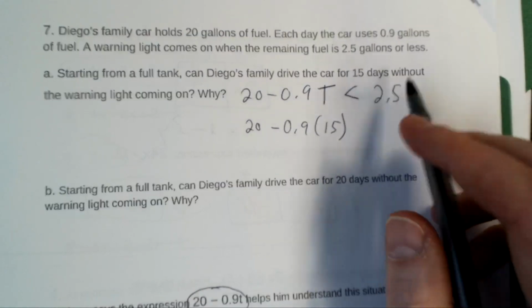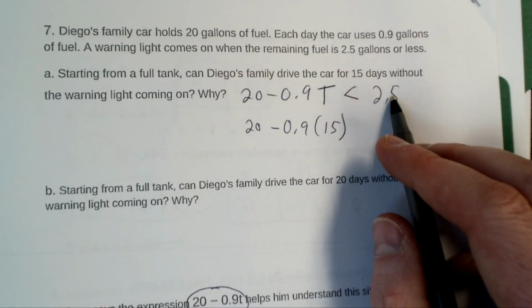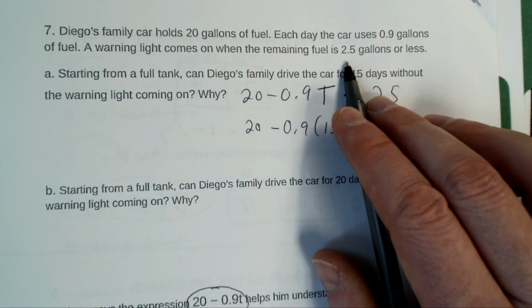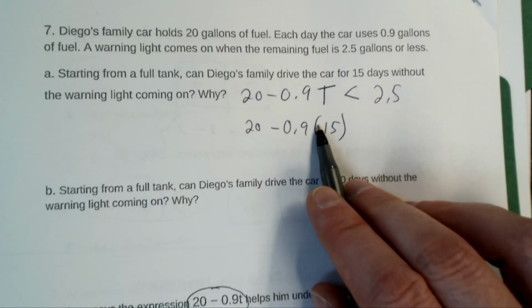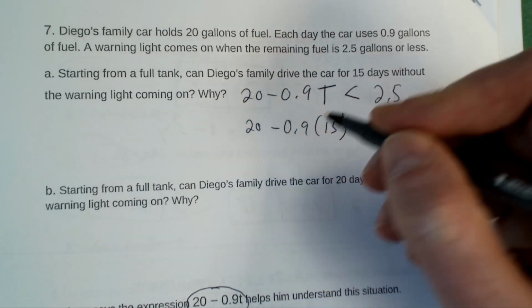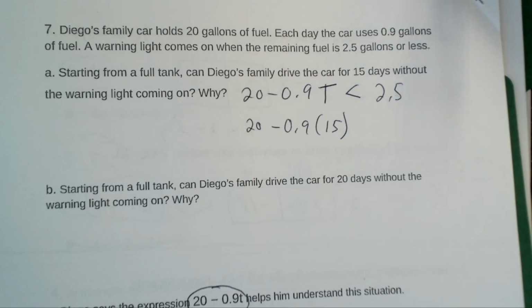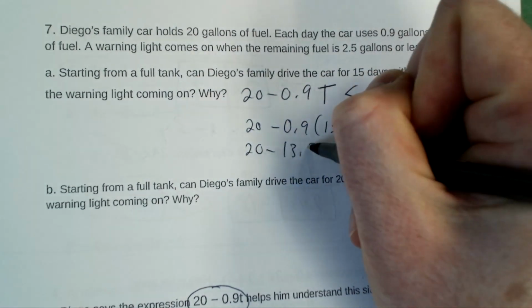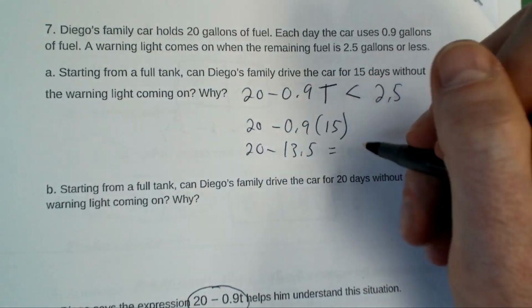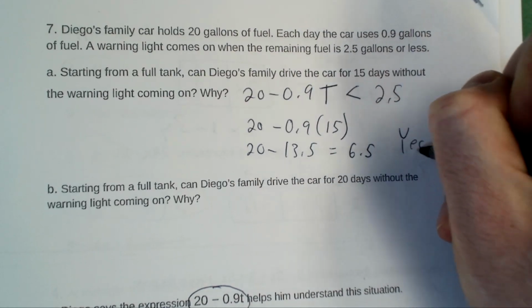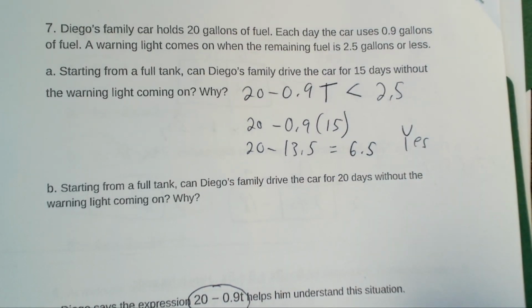You want the leftover to have more than this 2.5. If the warning light comes on at 2.5 gallons or less, you want this answer to have more than that 2.5. So if I take 0.9 times 15, that's 13.5. I subtract that from 20, that's 6.5. So this is yes, because he has more than 2.5 gallons.